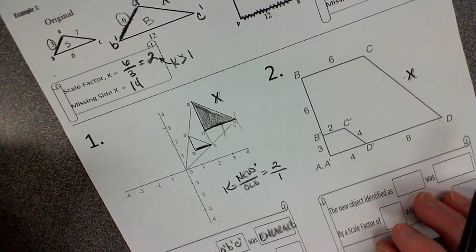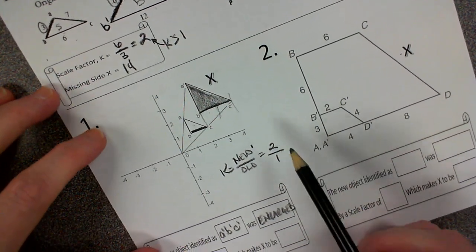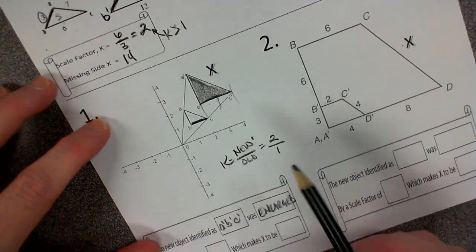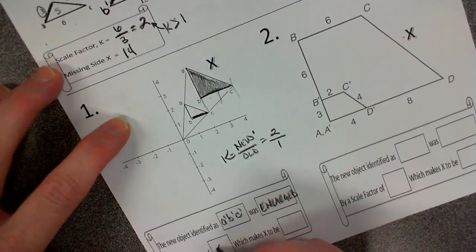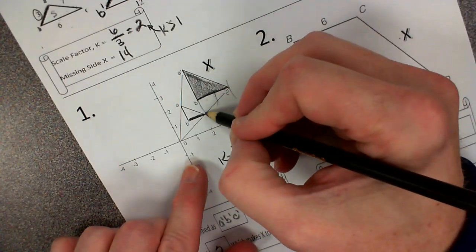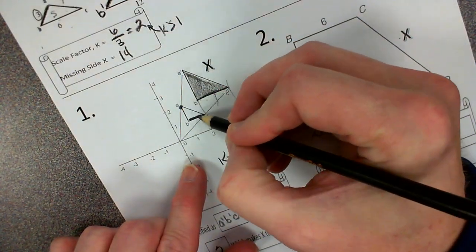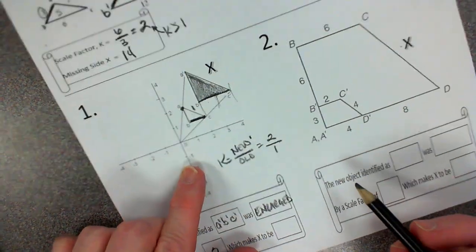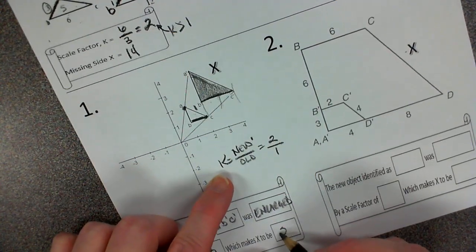My scale factor for this particular situation is a scale factor of 2. And since I can count and see that A to B, from here to here, is 1, then x is simply going to be 2 as well.